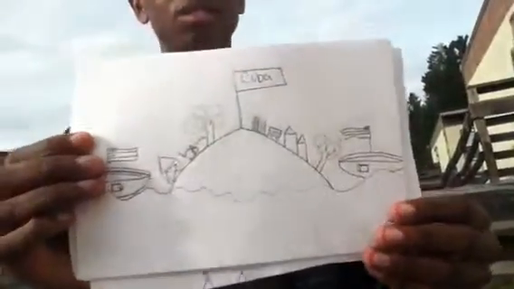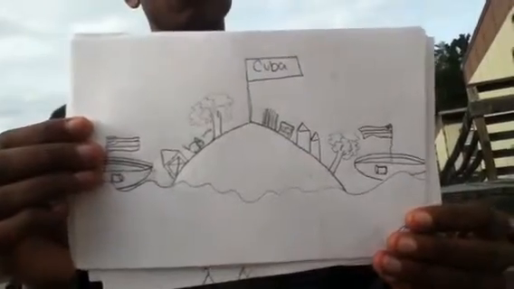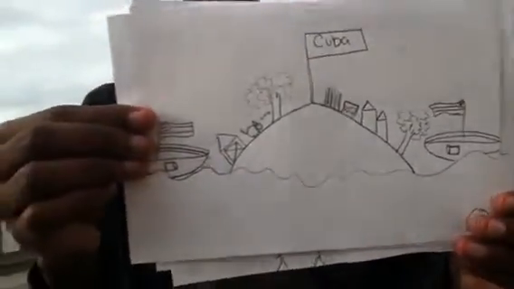This represents the U.S. forming a blockade around Cuba and keeping Spain from entering and trading with the Cuban natives.